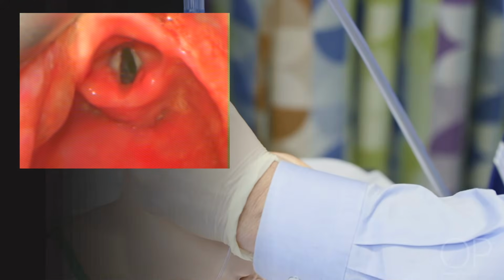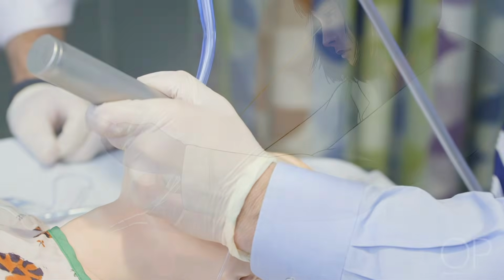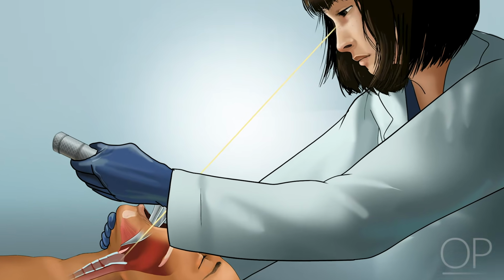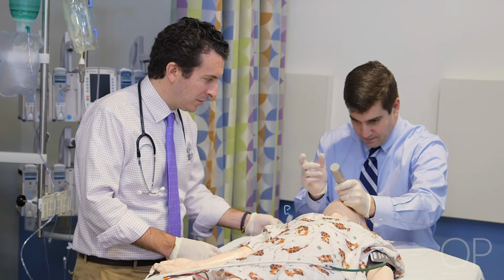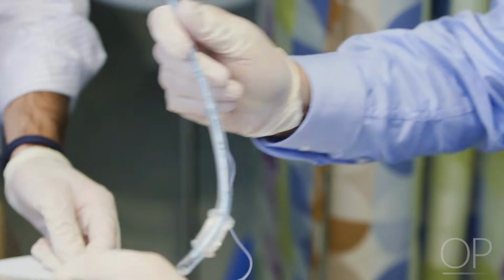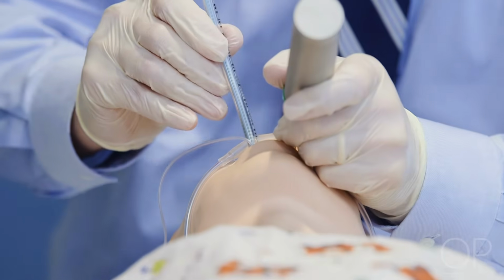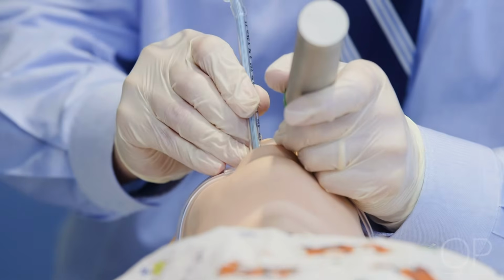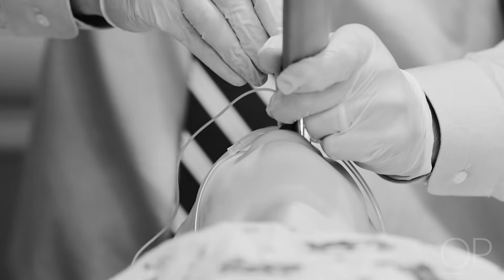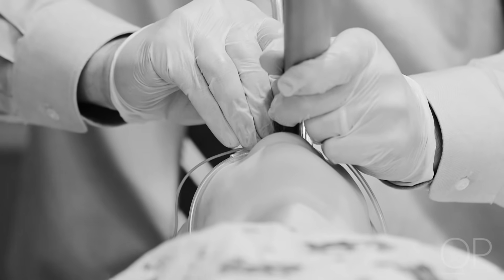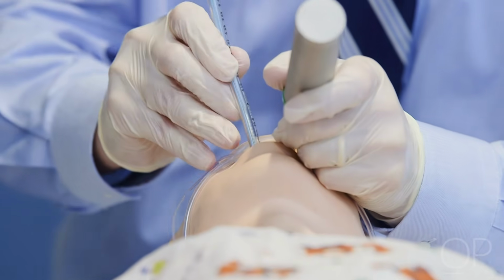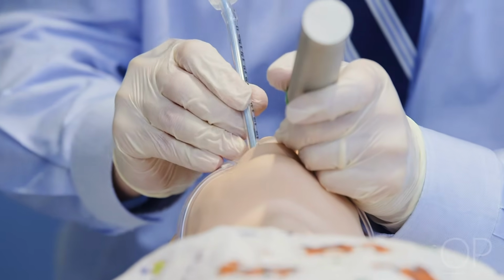Once the glottis and the vocal cords are visualized, the provider performing the intubation should maintain the laryngoscopic view. The endotracheal tube should be handed to the intubator by one of the other team members. The tube should be inserted from the right side of the mouth through the vocal cords using one smooth motion. Avoid insertion of the endotracheal tube down the barrel of the blade, as this will block the line of sight. The tube should be advanced into the trachea to the appropriate depth.